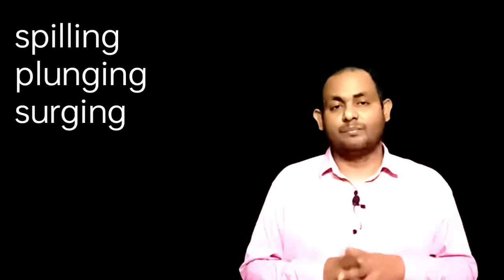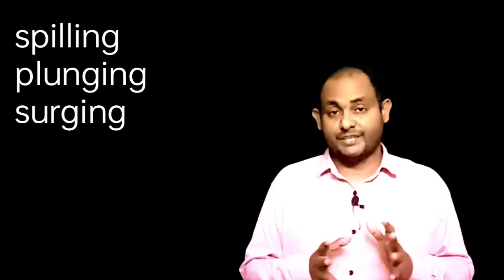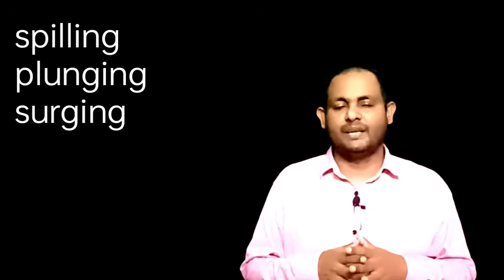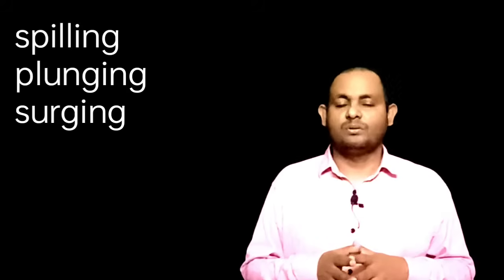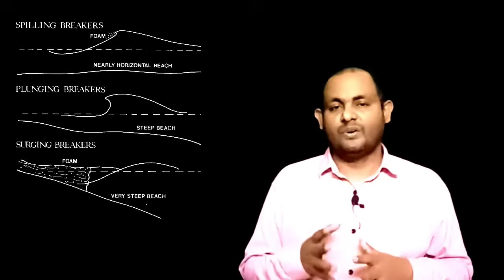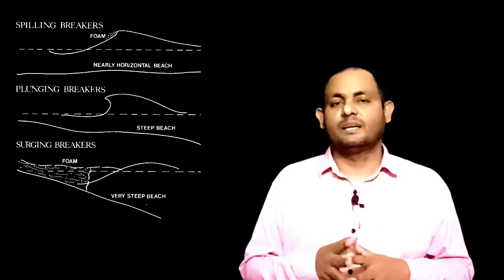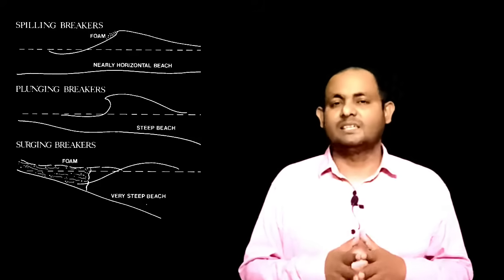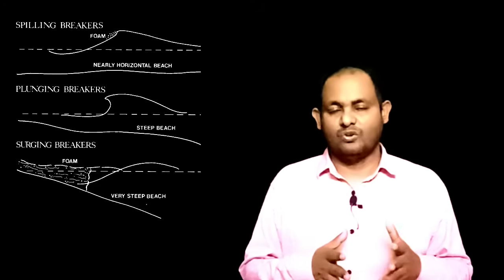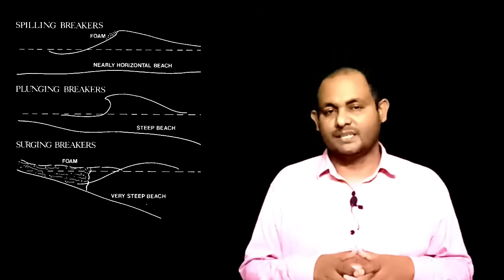spilling breakers are the most common type of breakers, in which water does not fall but gradually spills down the front of the sea wave and forms prominent foaming crests. The spilling breakers are formed over a gently sloping sea bottom where there is a slow rate of loss of wave energy.